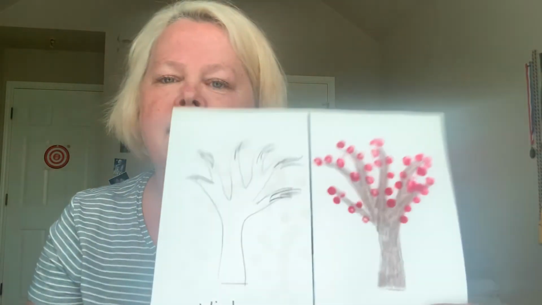Remember, just like Miss Kelly tells you, use lots of colors. Don't just use black. And see if you can make 4 trees in 4 different seasons. Winter, spring, summer, and fall. Have fun and get creative.